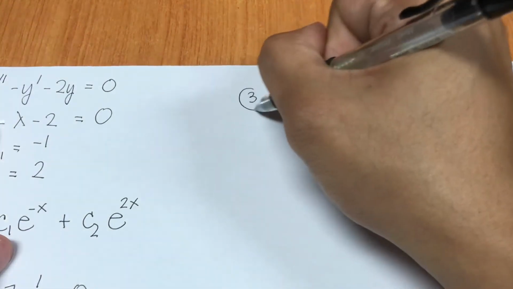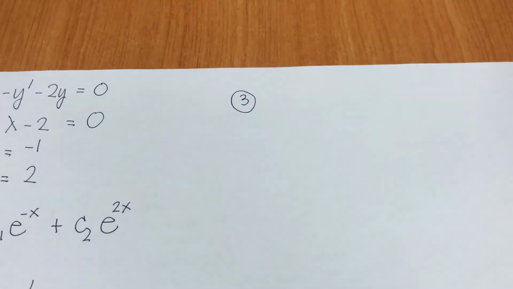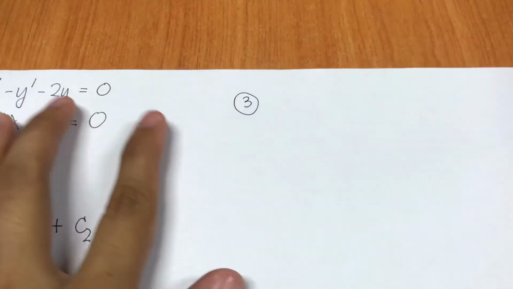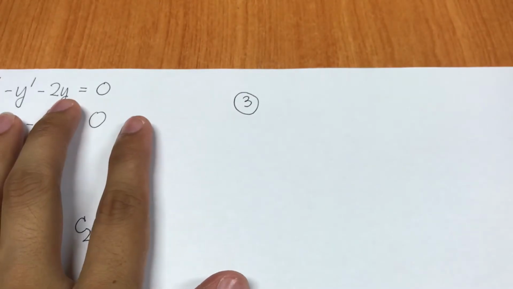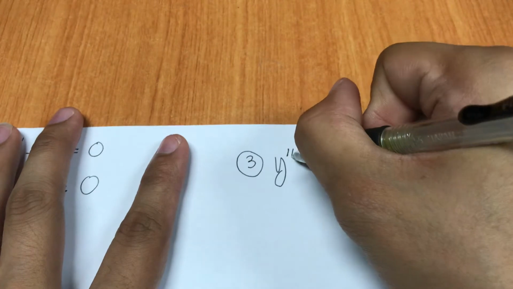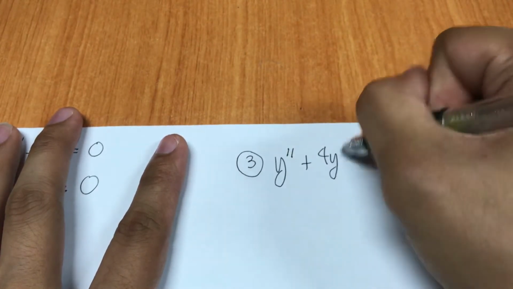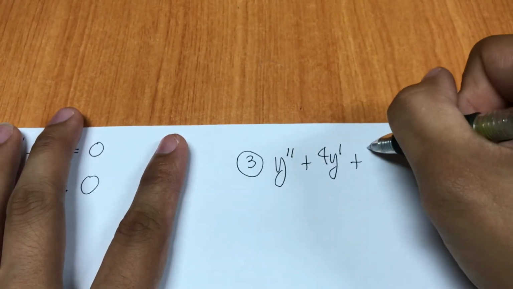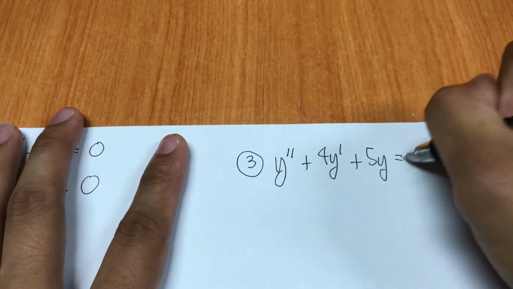Let's tackle another case. y double prime plus 4y prime plus 5y is equal to 0.